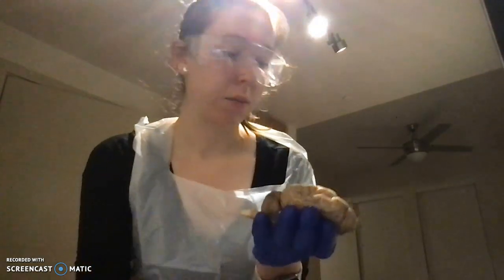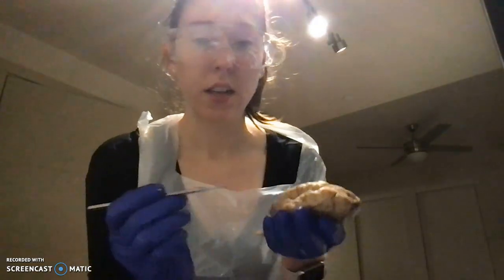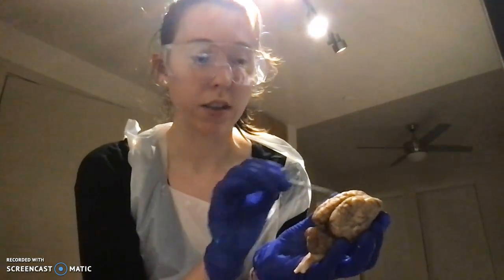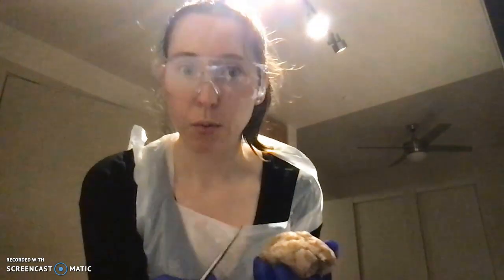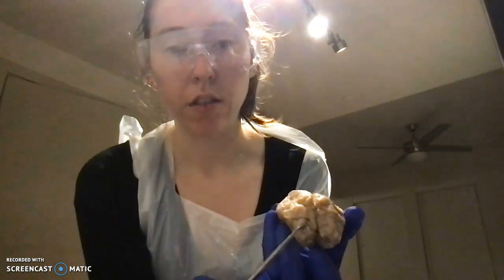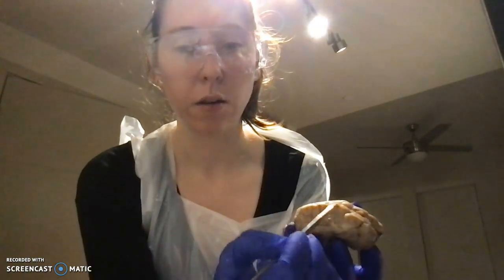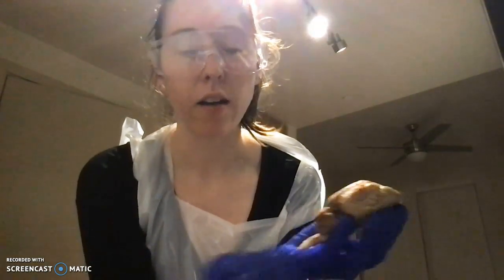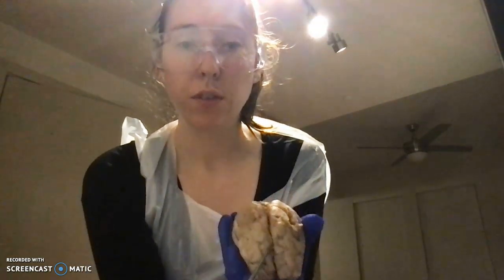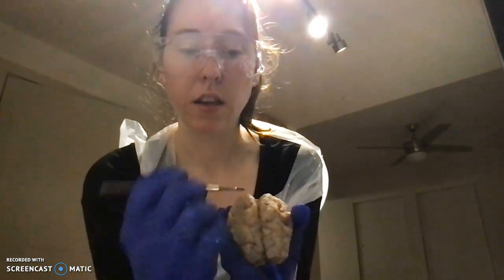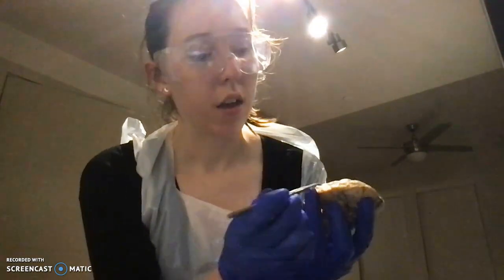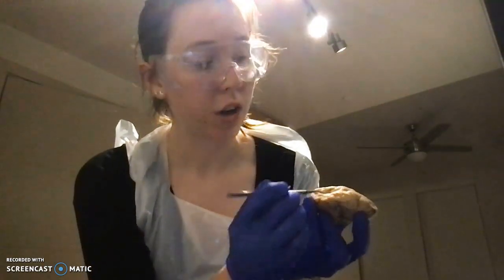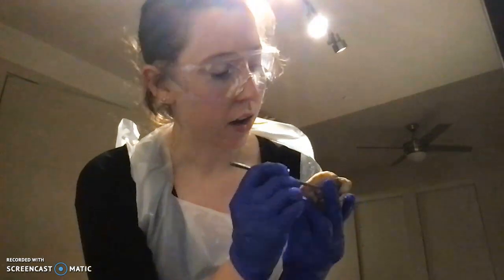So taking a look at this outer portion, this is all the cerebral cortex. This is separated into lobes. We have the frontal lobe, the parietal lobe up top, the temporal lobe on the side, and the occipital lobe on the back. Separating these two lobes here is the longitudinal fissure, and on the side here we also have a lateral fissure running along the side of the brain.